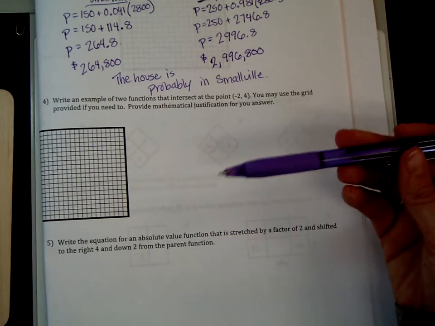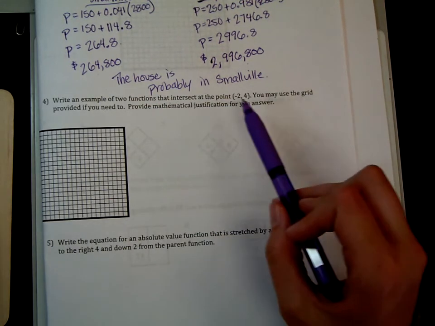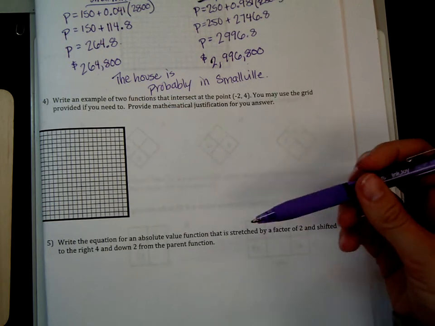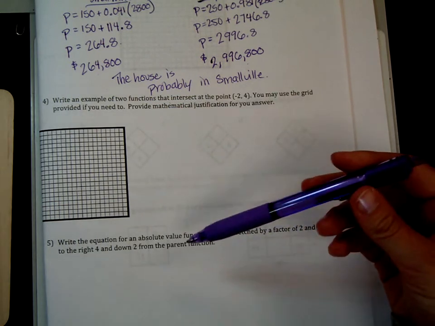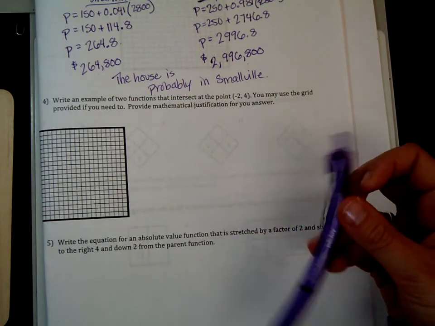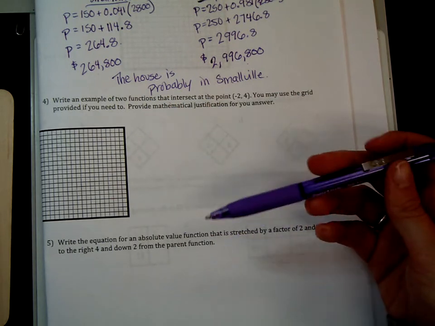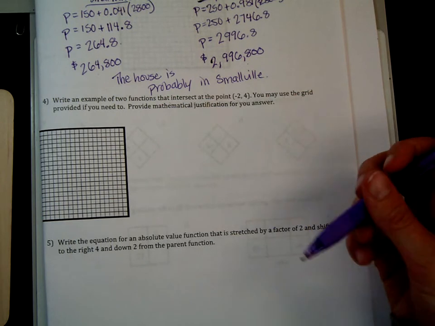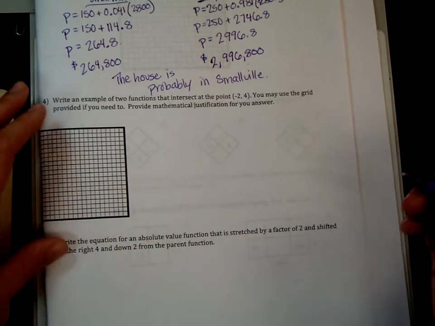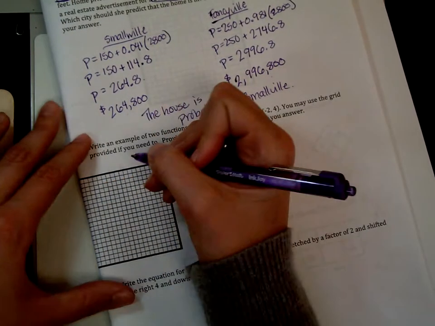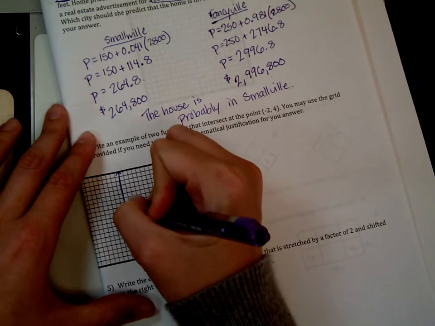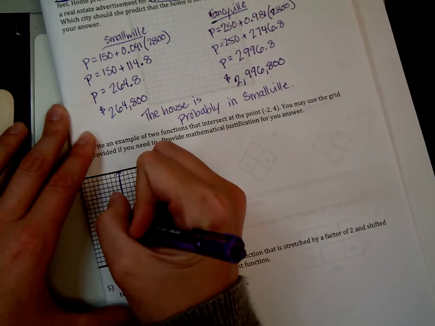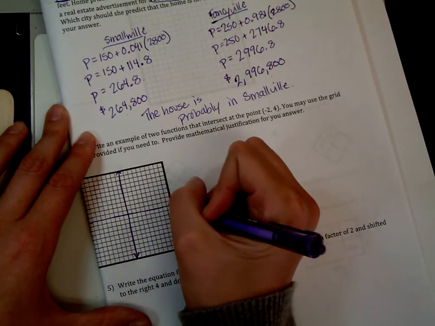Write an example of two functions that intersect at the point -2, 4. You may use the grid provided if you need to. Provide mathematical justification for your answer. So I need two functions that intersect at that point. There's many different answers you could have for this problem, but I'm going to draw two functions here.